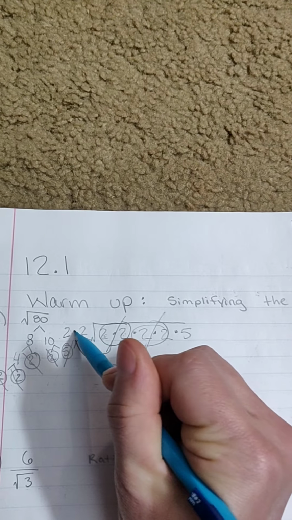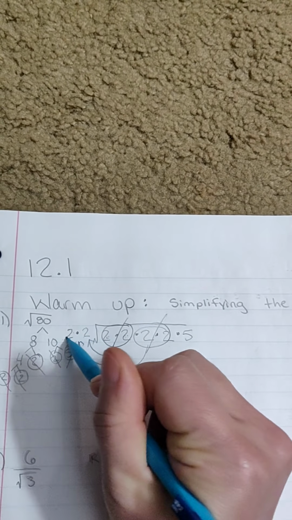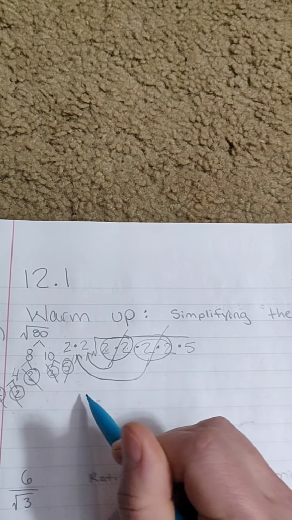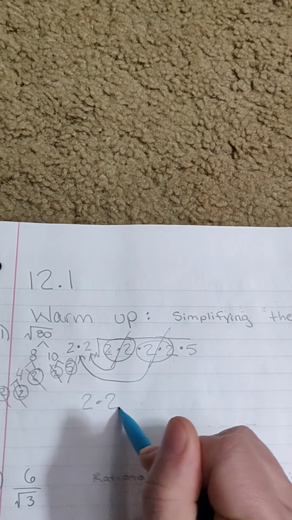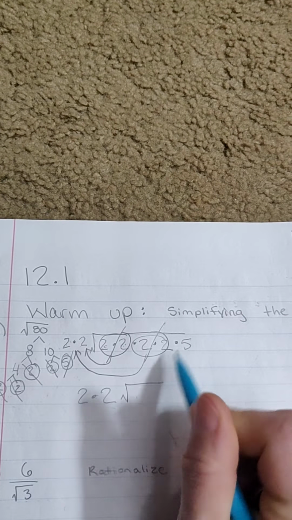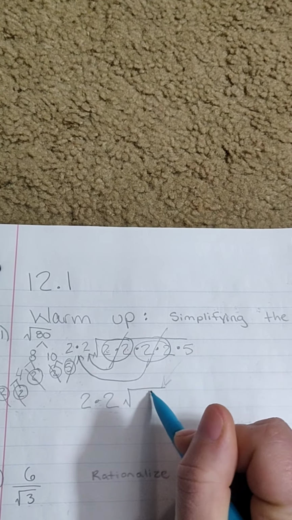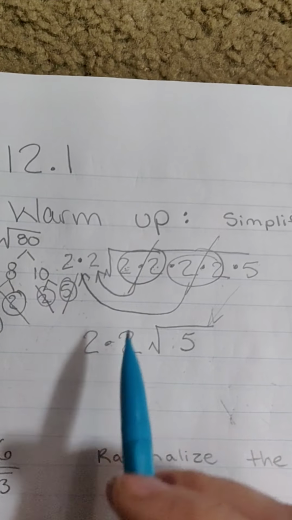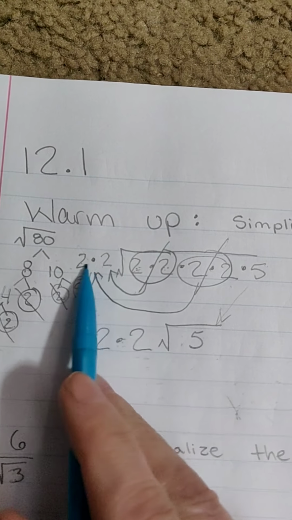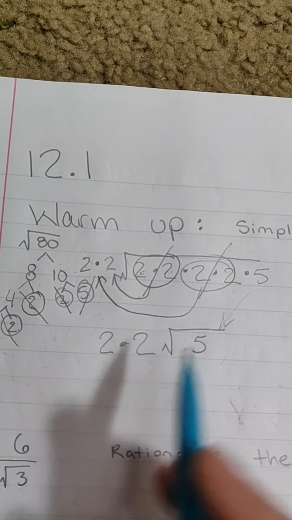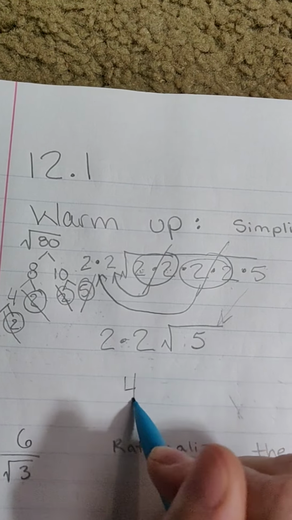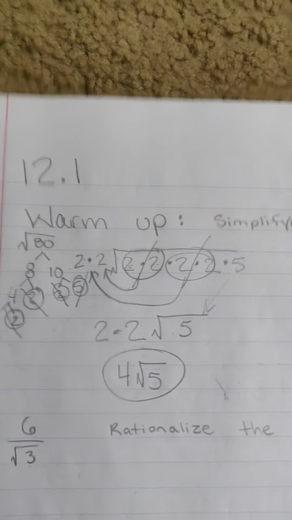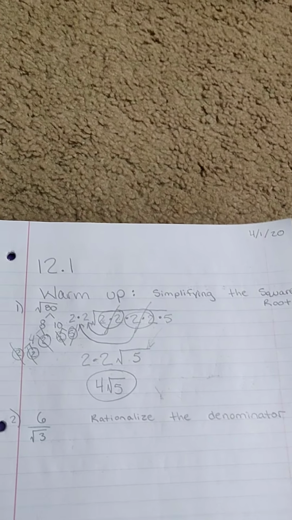When I move numbers to the outside, and if I have 2 or more of them out here, I have to multiply those numbers by each other. So now I have 2 times 2 square root of 5. My 5 stays the same because it doesn't have a 5 that matches with it. So when I have these numbers outside here, I just multiply them together. 2 times 2 gives me 4 square root of 5. There's my final answer. That's all I have to do when I'm simplifying a square root.